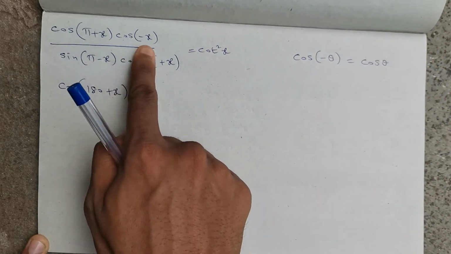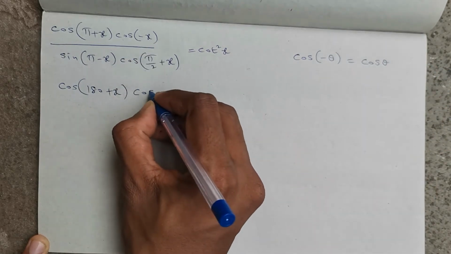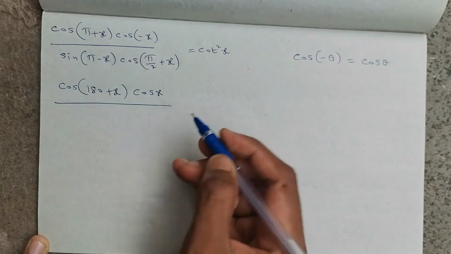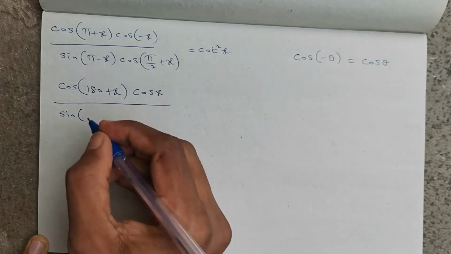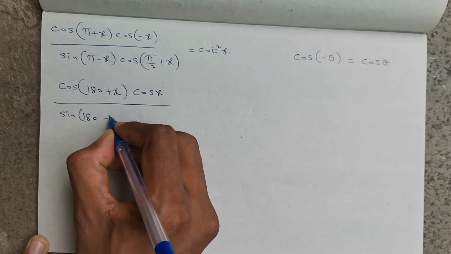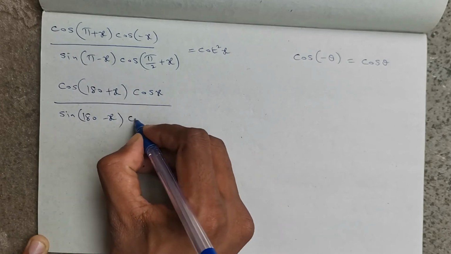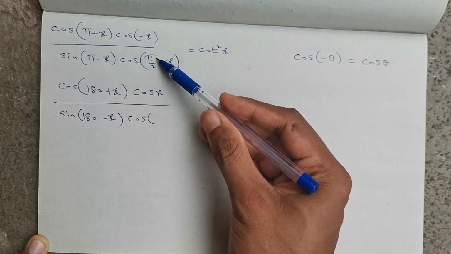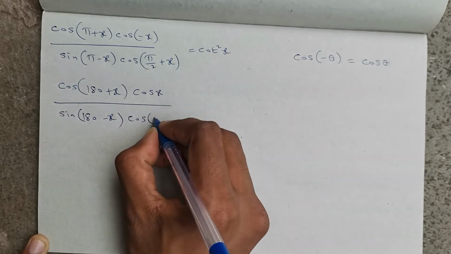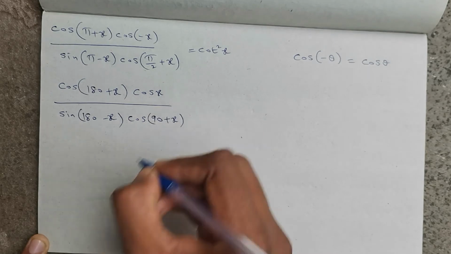So the same way cos of minus x can be written as cos x, whole divided by sin of, in the place of pi, 180 minus x into cos of, in the place of pi, 180 by 2, 90 plus x.